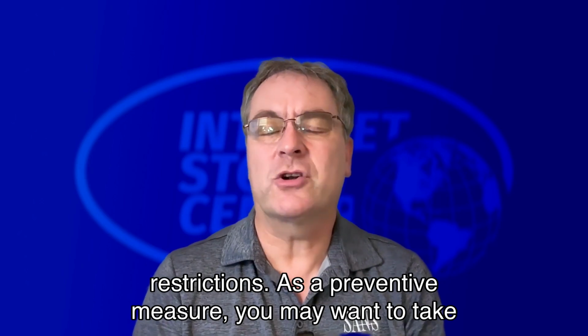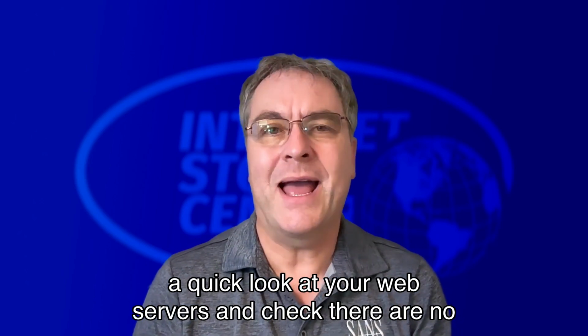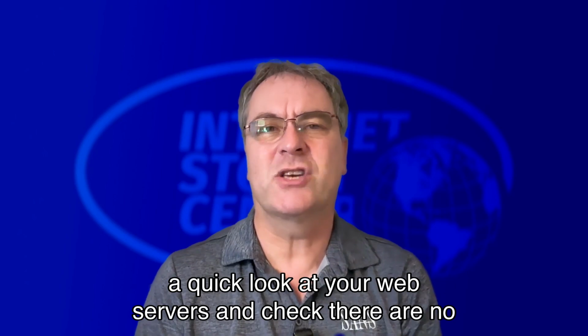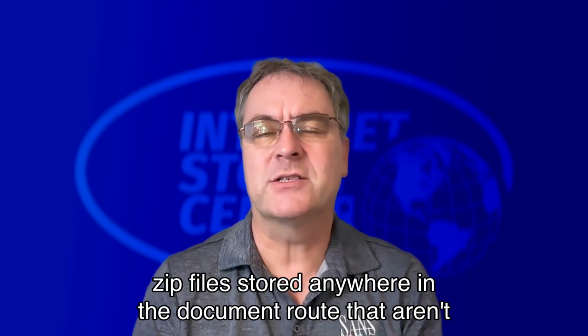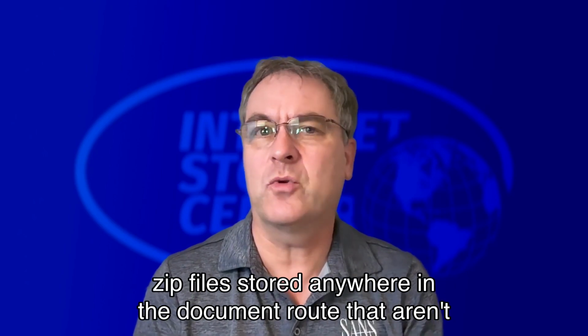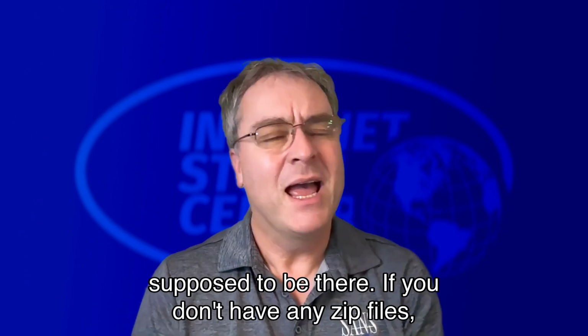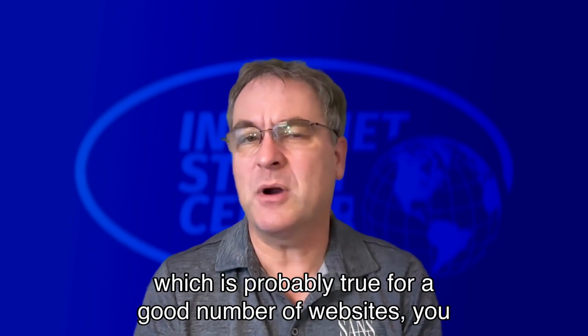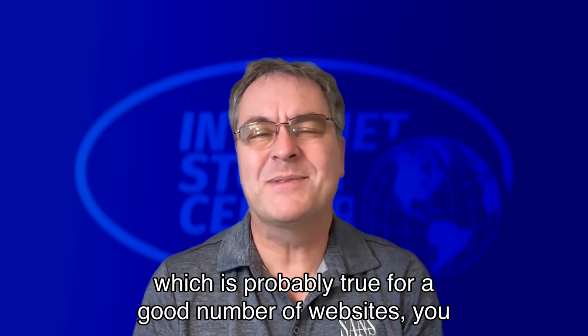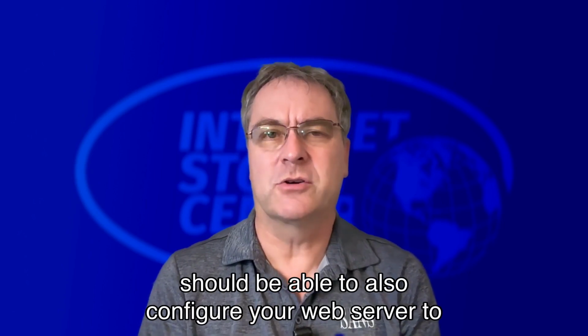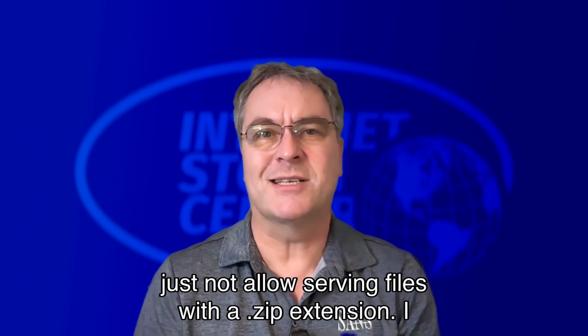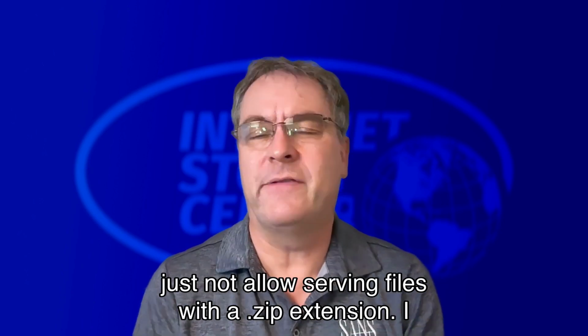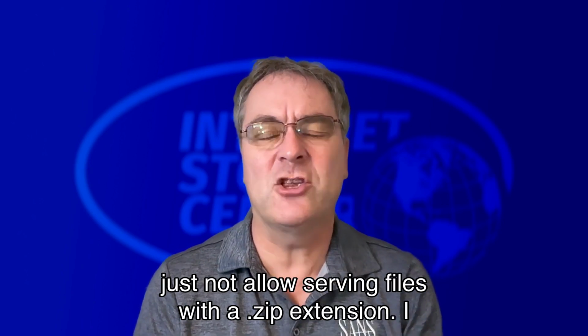As a preventive measure, you may want to take a quick look at your web servers and check there are no zip files stored anywhere in the document root that aren't supposed to be there. If you don't have any zip files, which is probably true for a good number of websites, you should be able to also configure your web server to just not allow serving files with a .zip extension.